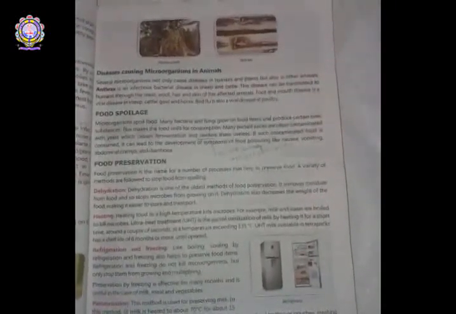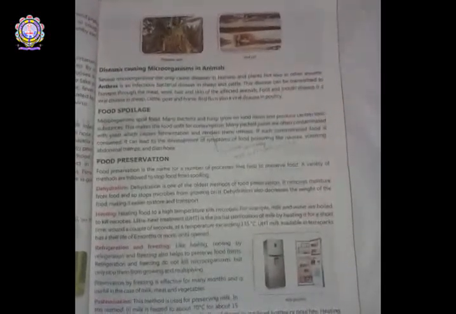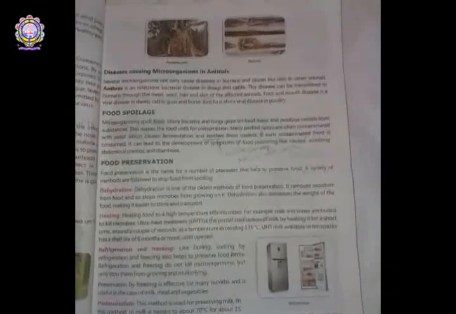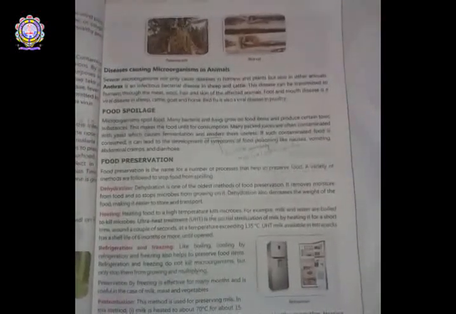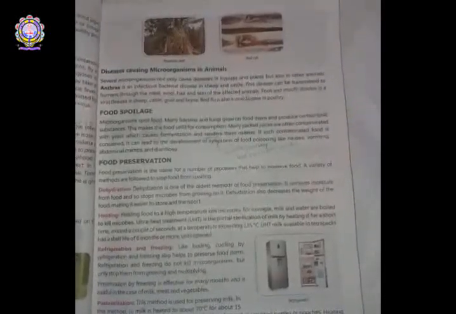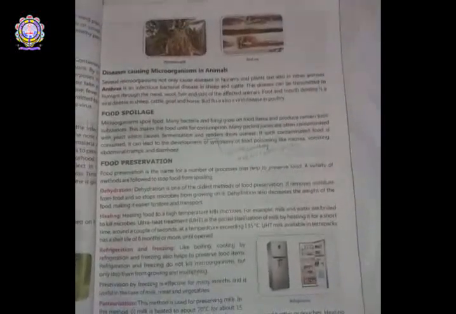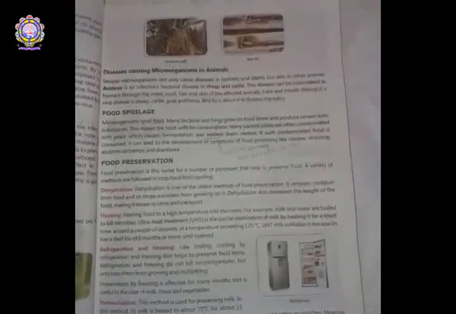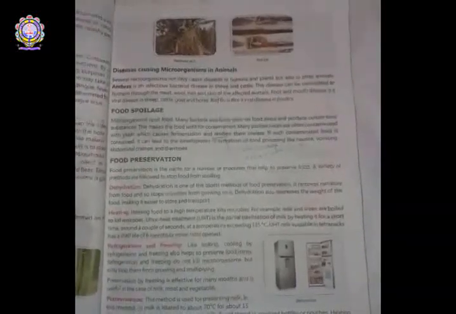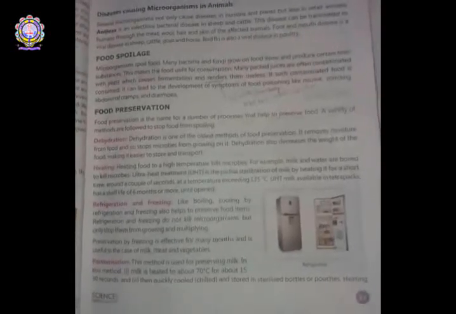If you take this contaminated food, it can lead to symptoms of food poisoning like nausea, vomiting, abdominal cramps, and diarrhea. These are the most common diseases which develop easily, but sometimes these diseases are very harmful. It causes death also.